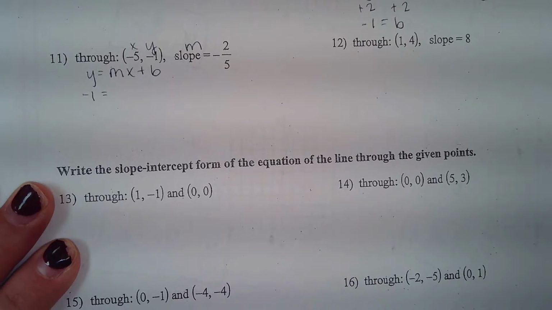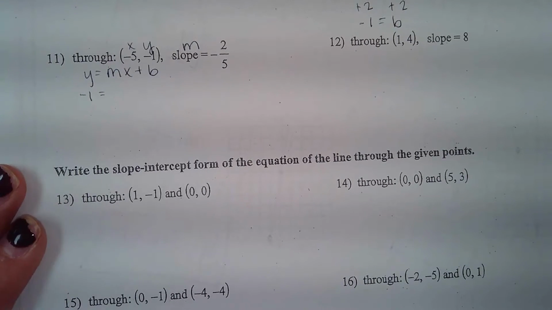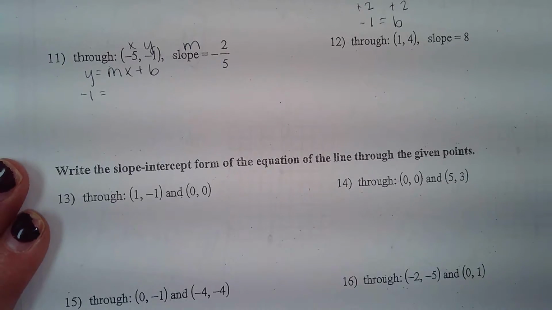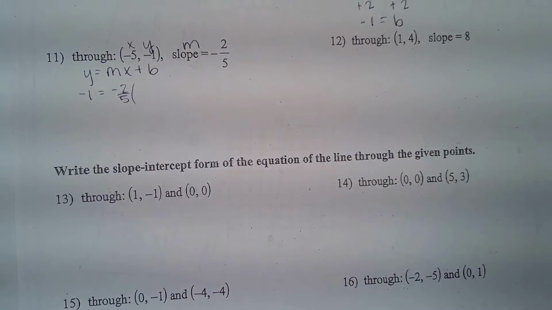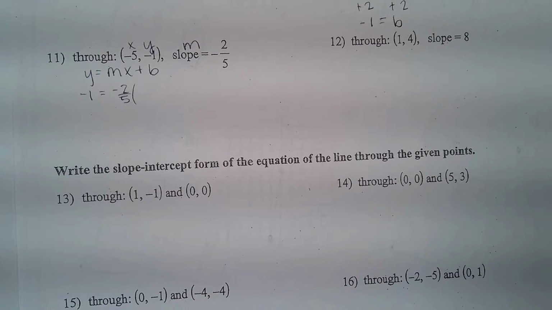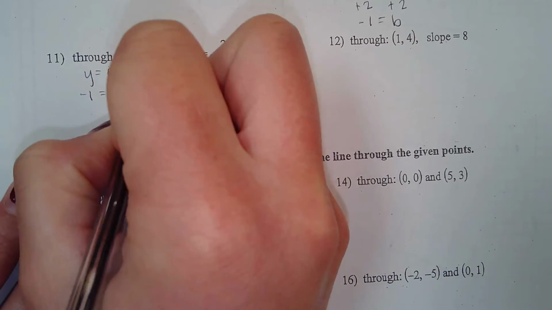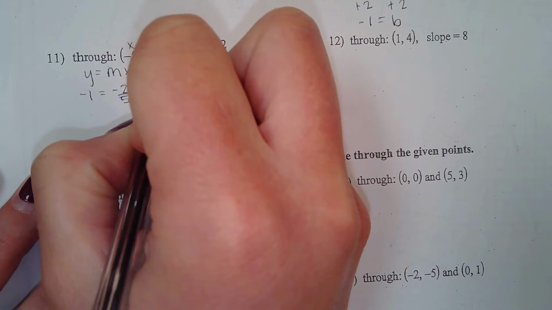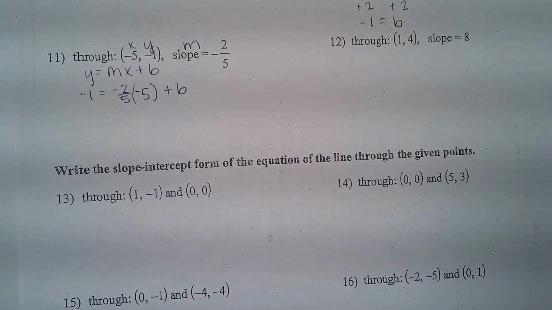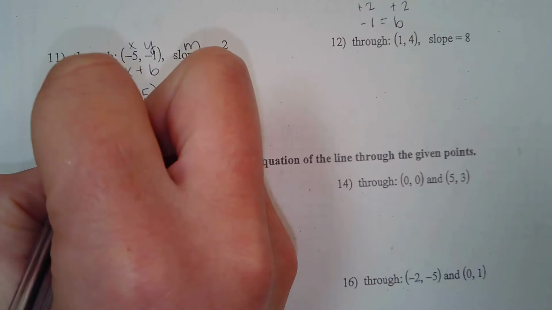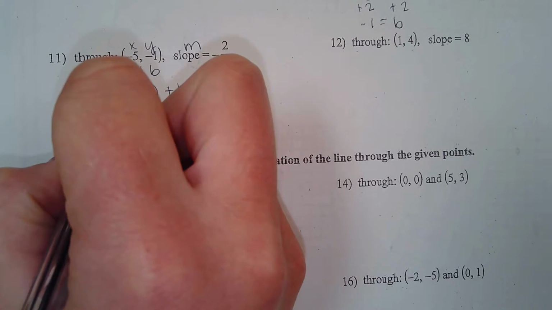Negative 5. Oh wait, no. Negative 2 over 5. -2/5. Now you can give that back to me. Thanks. Ashton, what do we put in place of x? -5. Plus what? Plus b. That's what you're solving for, yeah? So -2/5 times -5. What do we get? What's a negative times a negative? +2.